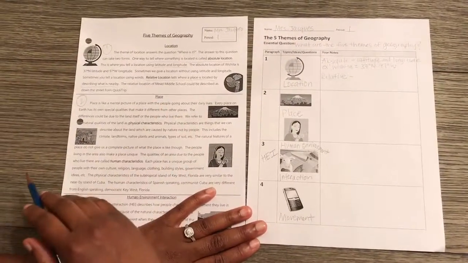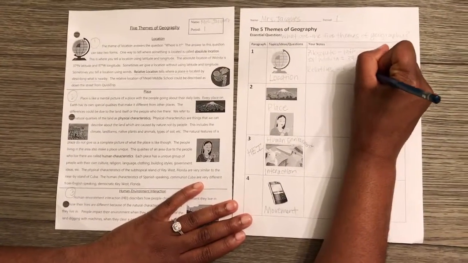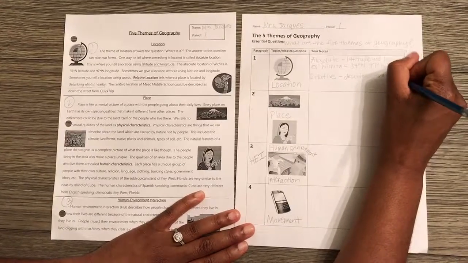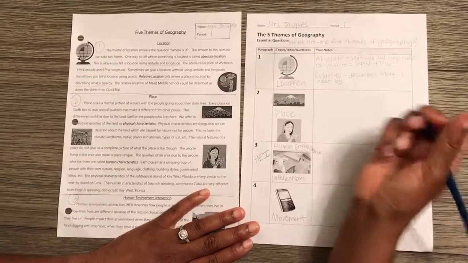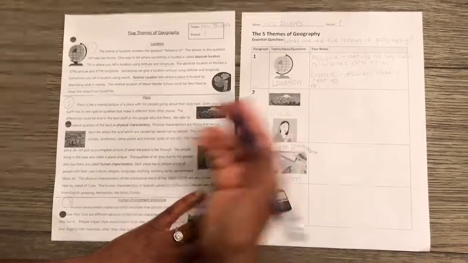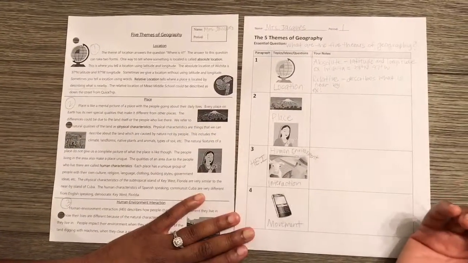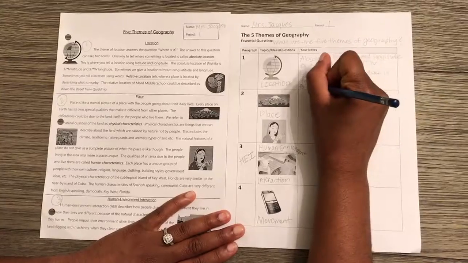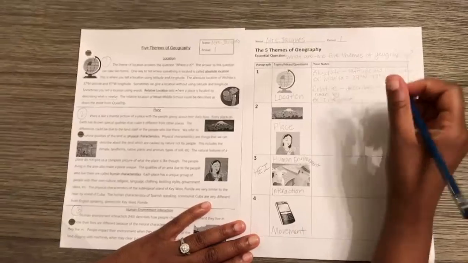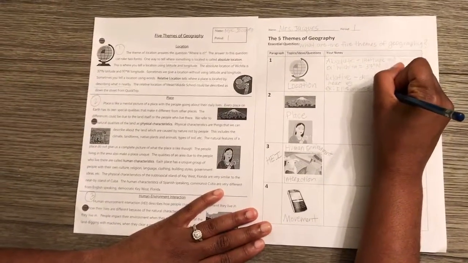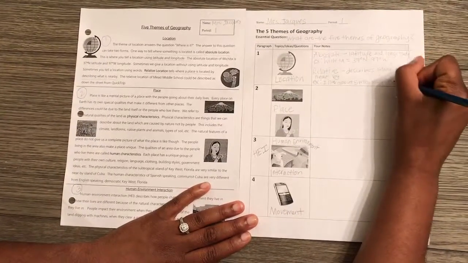Okay, relative location, it describes what is nearby. So, an example in the text is that Mead Middle School is just right down the street from Quick Trip. Another example I could think of is I live about 5 minutes north of the YMCA.